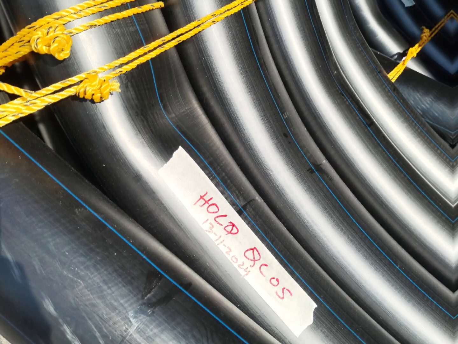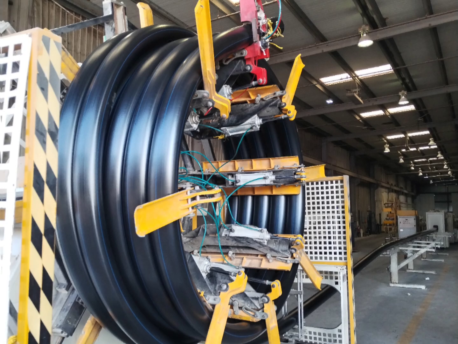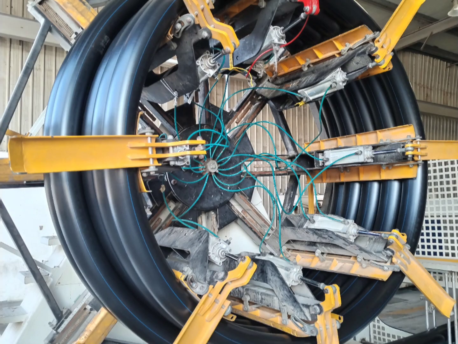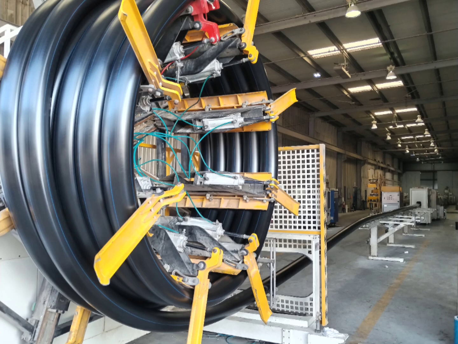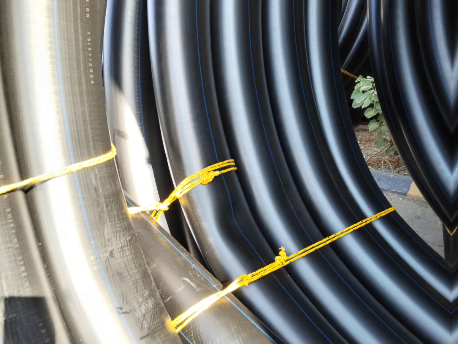Implement hydrostatic pressure tests, dimensional checks, and surface finish evaluations to ensure the pipes meet the required standards. Standard operating procedures. SOPs. Establish clear SOPs for each stage of the process, including handling, coiling, and storage, to ensure consistency and quality.